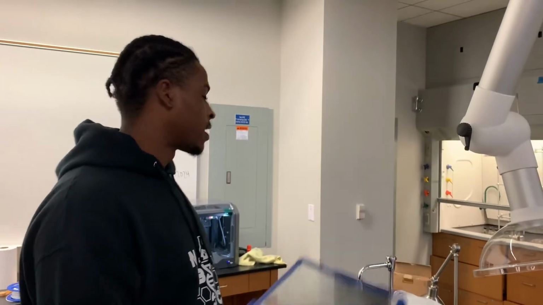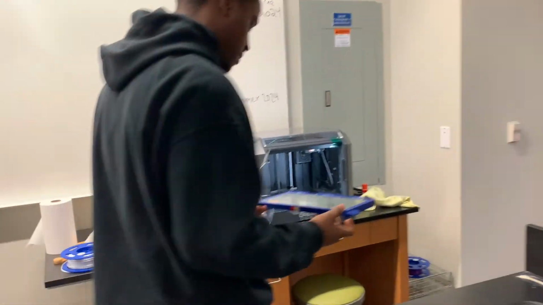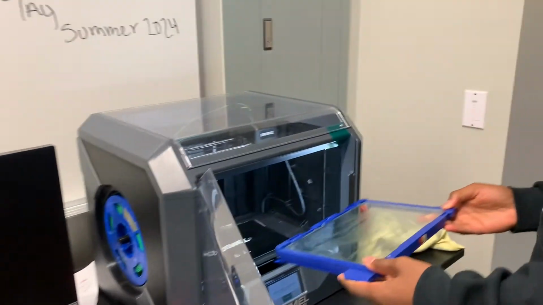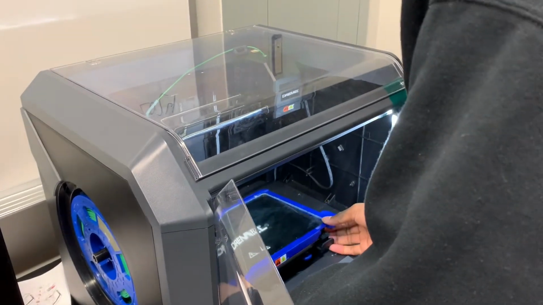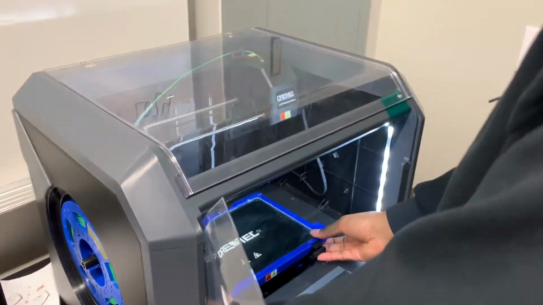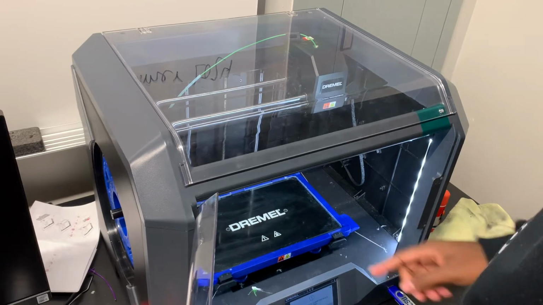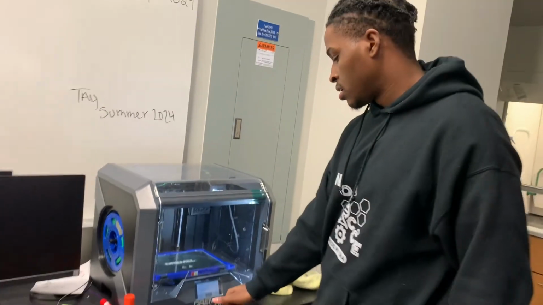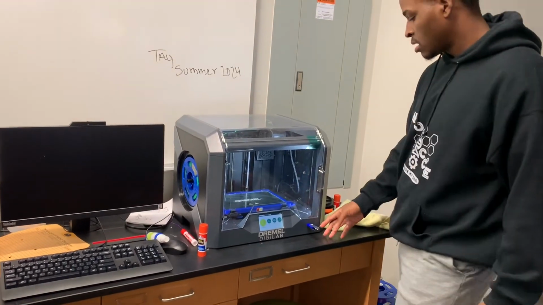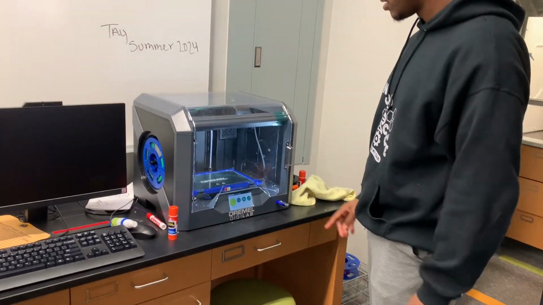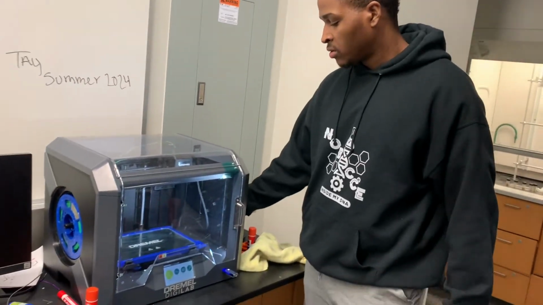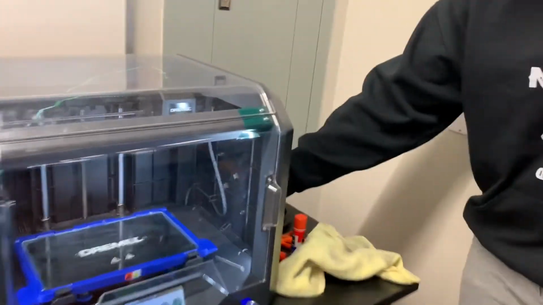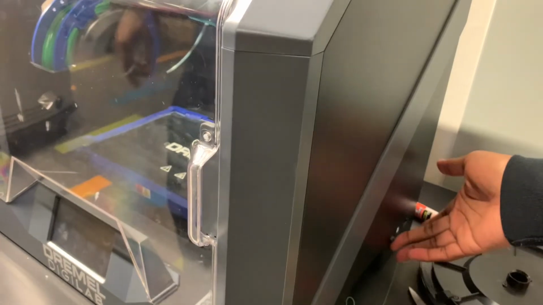Put your bed back into the 3D printer. Put this back like this. Come down, let it quit. Hit accept. Now you can keep the flash drive in here if you want to make a new build, or take it out and put it in your computer. But after that, you just turn it off. This button right here, and you're done.